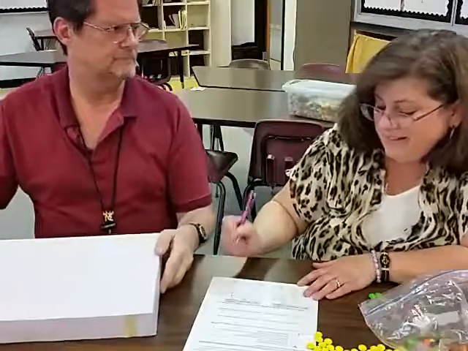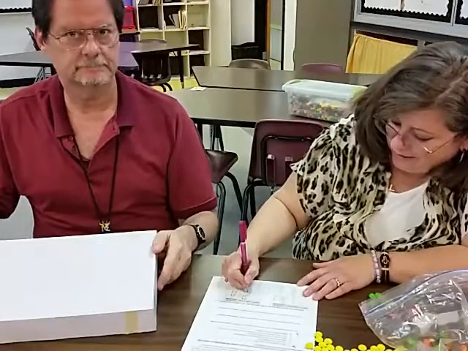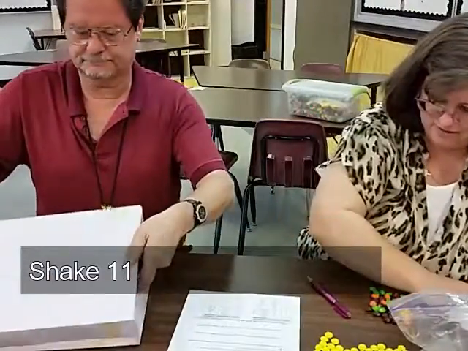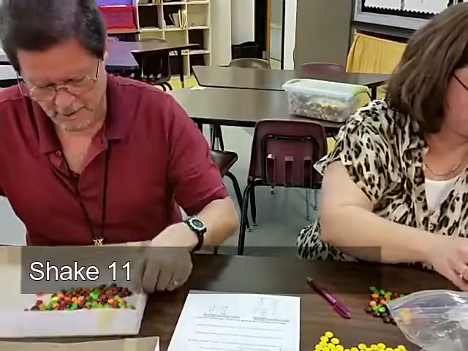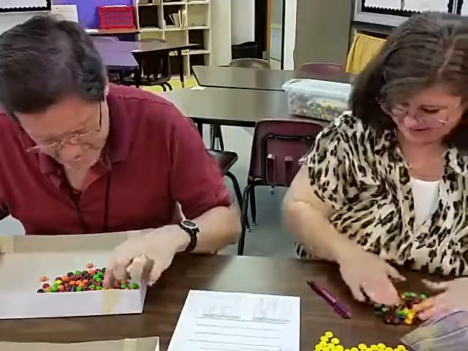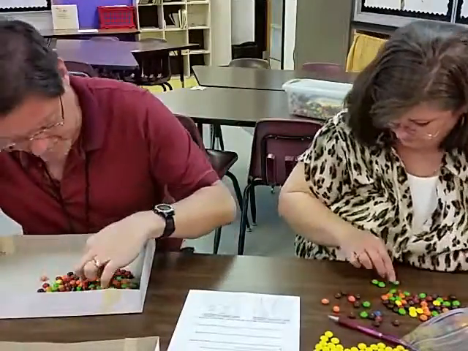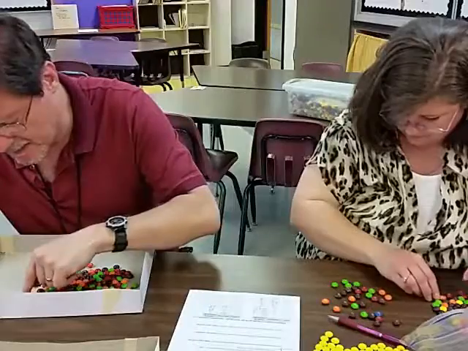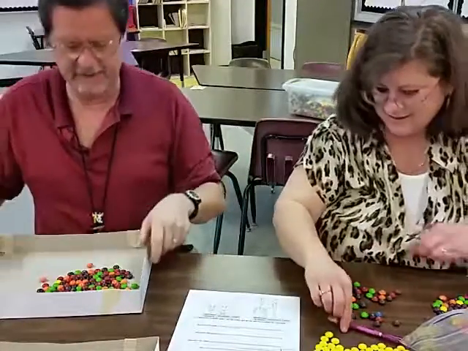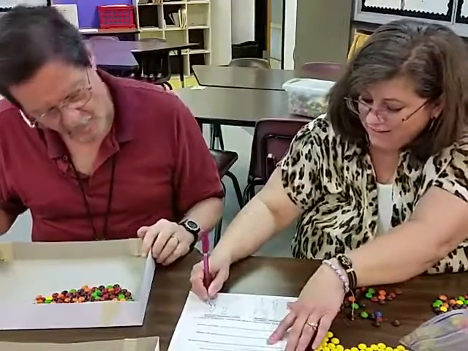So we have in the box right now 185. I'm not counting them to double check. So that's the total after 10 shakes. After 10 shakes. Was your guess close? Oh my, that's a lot of Skittles. 7, 8, 9, 90, 1, 2, 3, 4, 94. 94. Ooh.